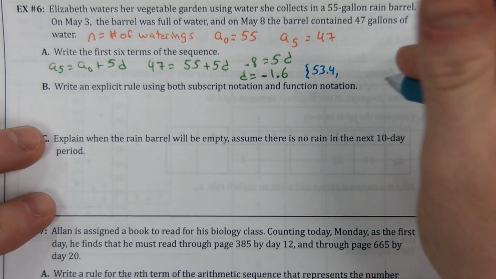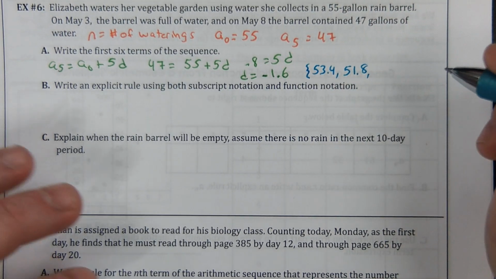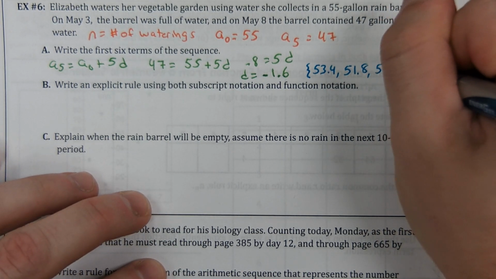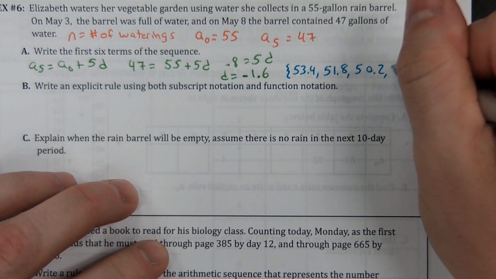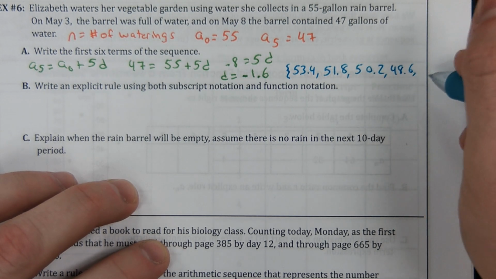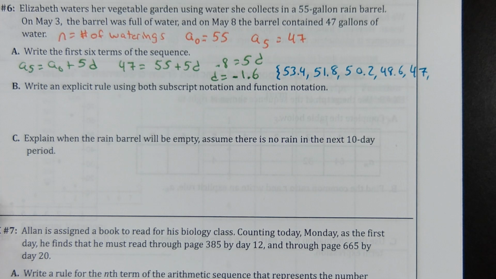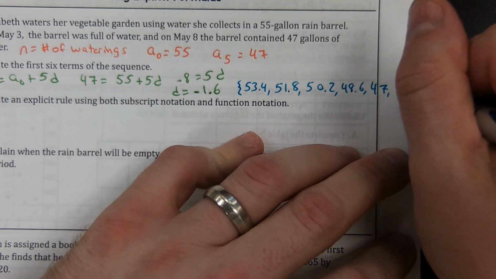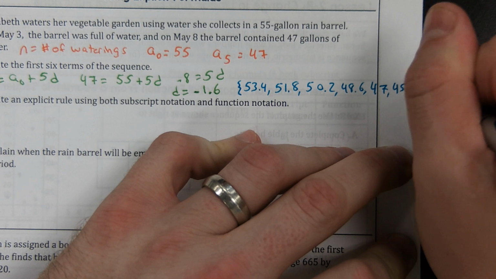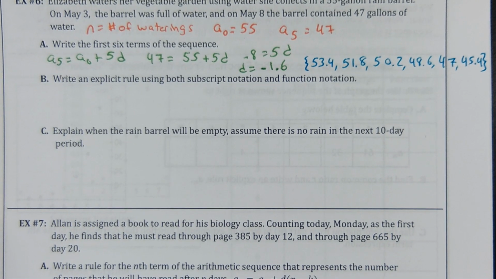Then 51.8, we're just subtracting 1.6 each time. 50.2, 48.6, 47, finally a whole number. 47 minus 1.6 is 45.4. Okay, I got it on there. Barely, but there it is.